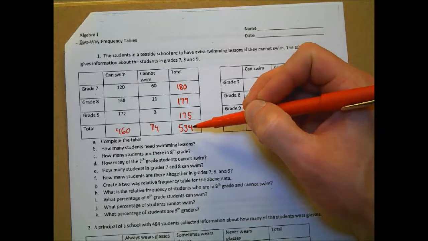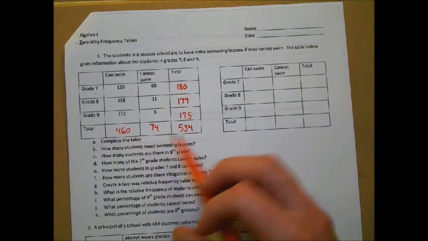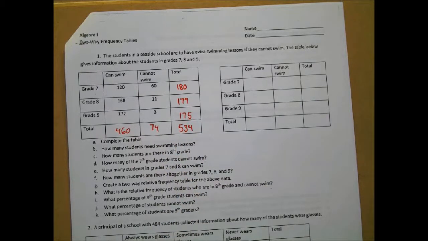But then also, if you find the total number of people that can swim and add the total number of people that cannot swim, you should get the same total, right? Because it's also the total number of people in the school. Okay?